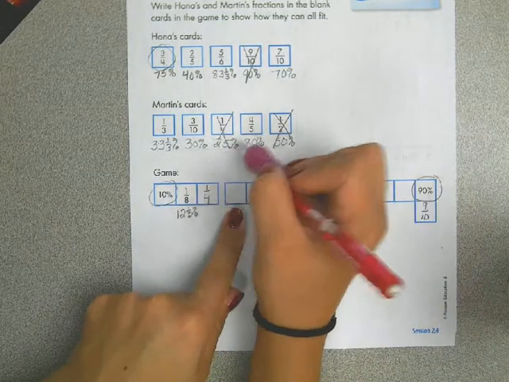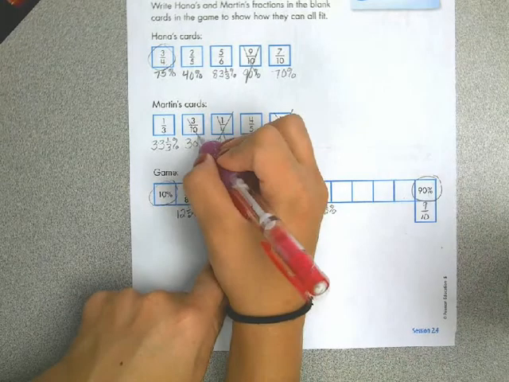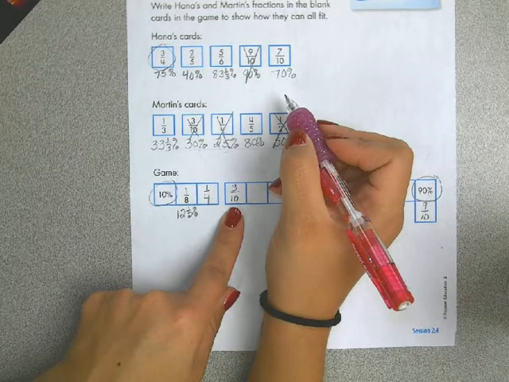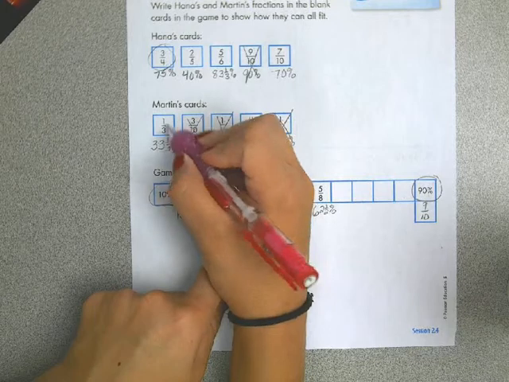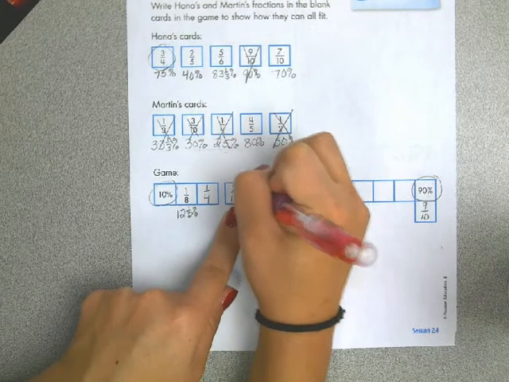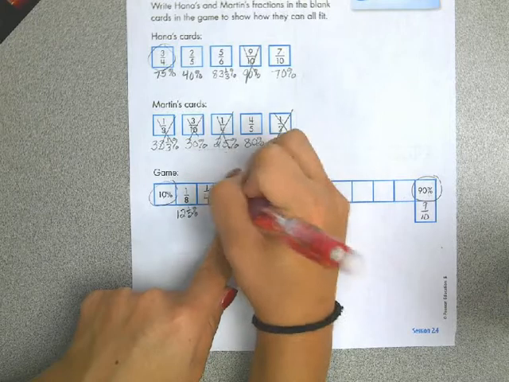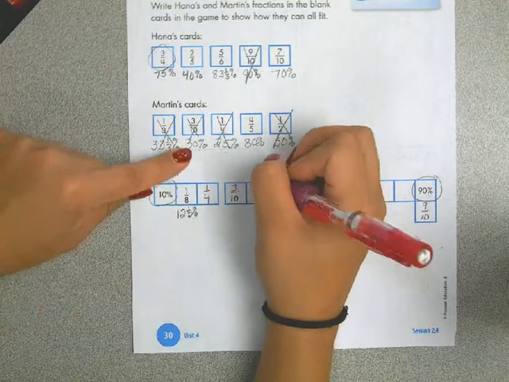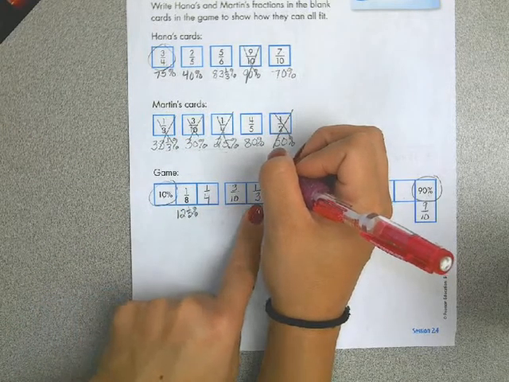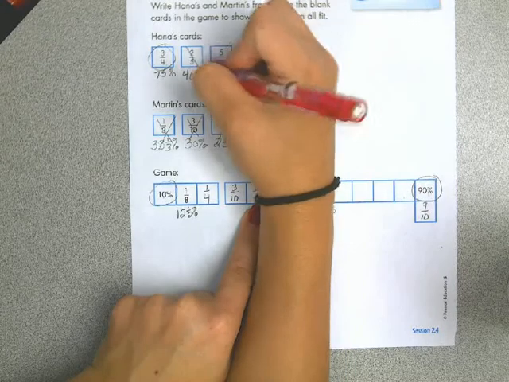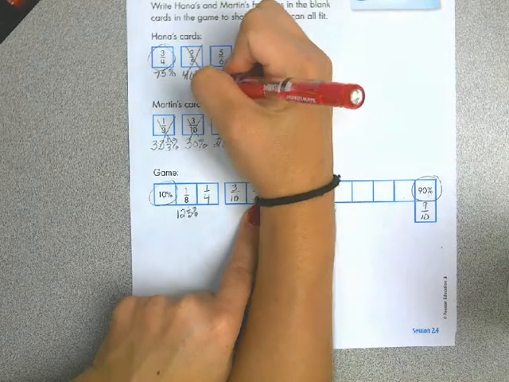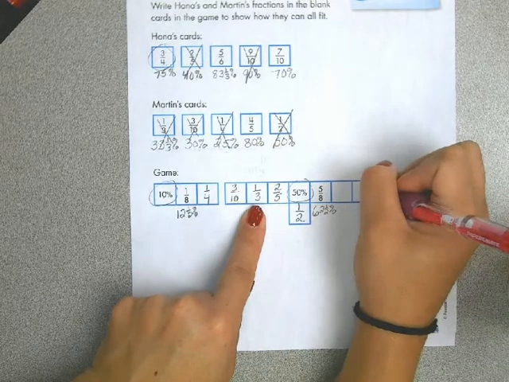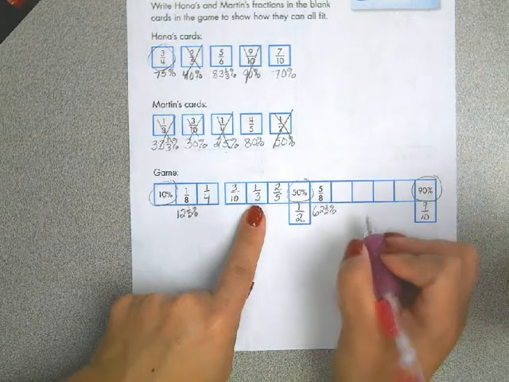Then we've got 30. Next would be 33.33. If you notice, I'm writing my fractions down because when we play the game, we'd be laying these cards. We wouldn't be writing a percent. So you do need to order your fractions. Then I would go to 2/5 because it's 40%. And so on. So I'll give you a few minutes. Go ahead, keep working, and then I'll let you check.